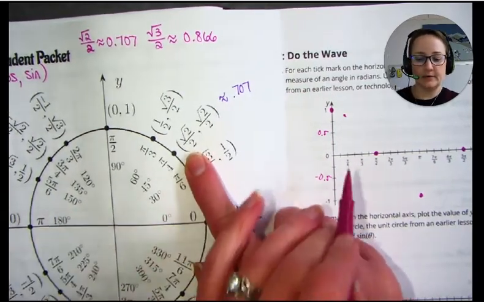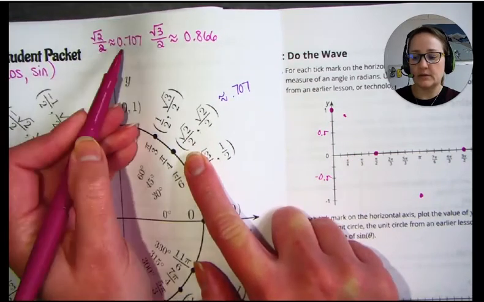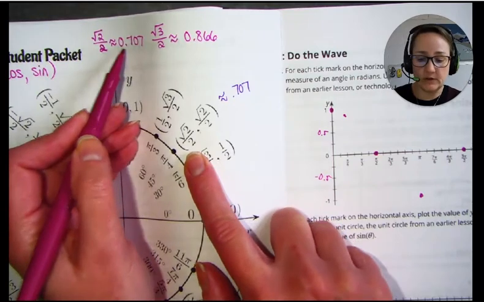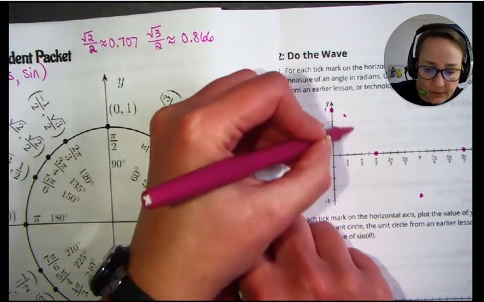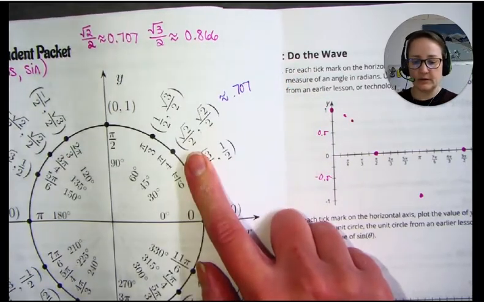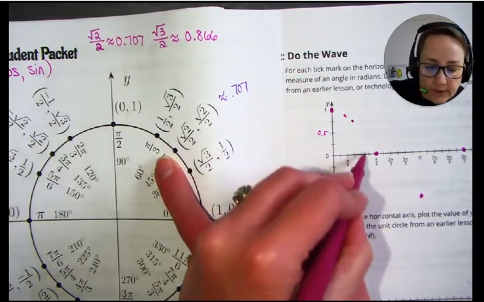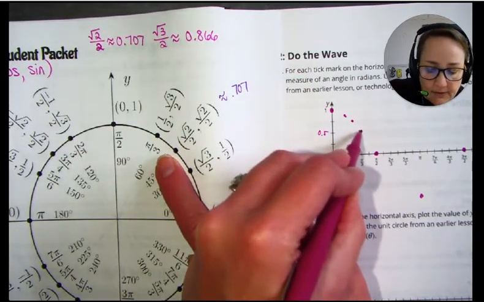And then at pi over 4, we're at 0.707. So pi over 4, we're here at just below that upper tick mark. Pi over 3, we're at 1/2. Pi over 3, here at 1/2.